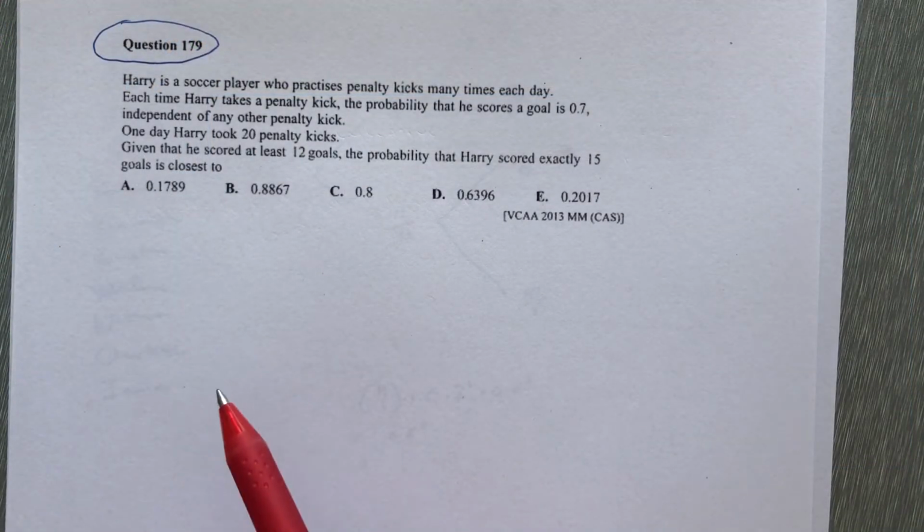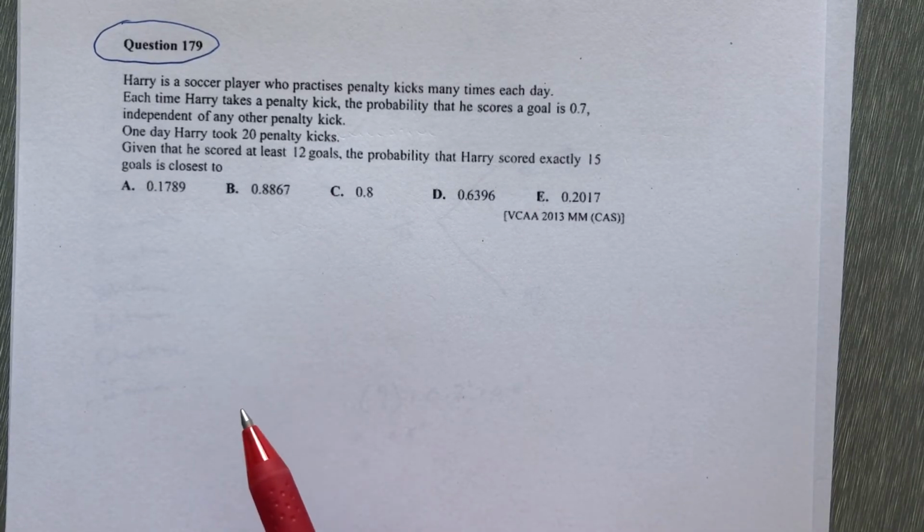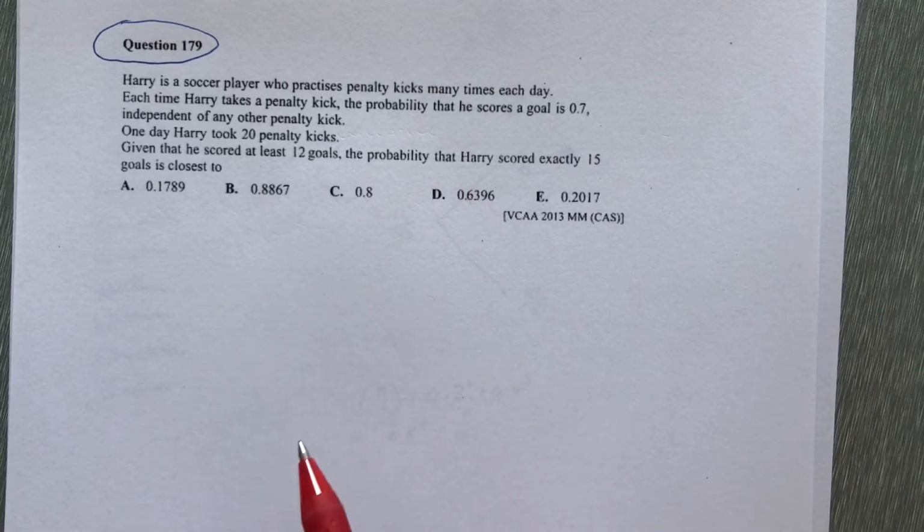Right, this is the last question I'll look at today. Let's read through it first. Harry's a soccer player who practiced penalty kicks many times each day. Each time Harry takes a penalty kick, the probability that he scores a goal is 0.7, independent of any other penalty kick. One day, Harry took 20 penalty kicks. Now, let's look at our information there.